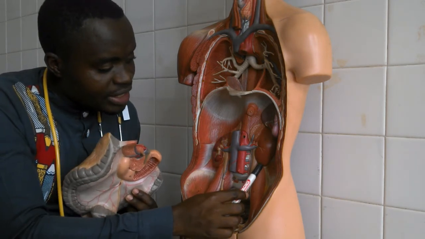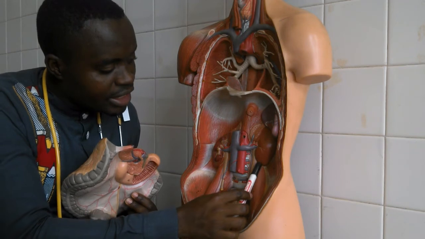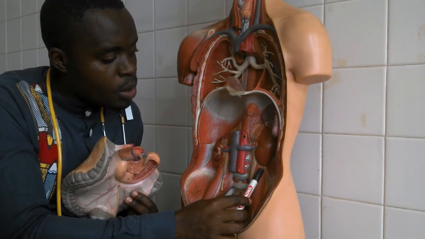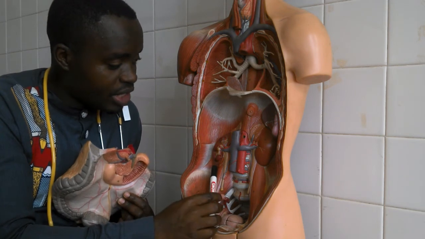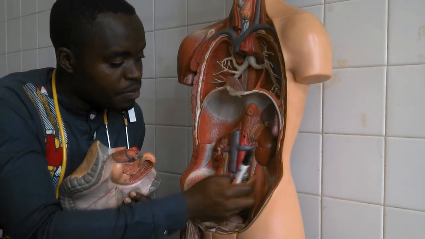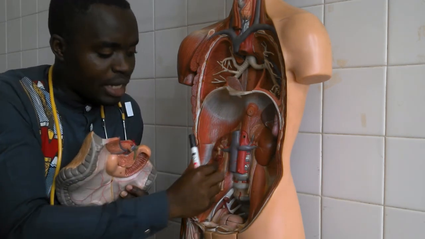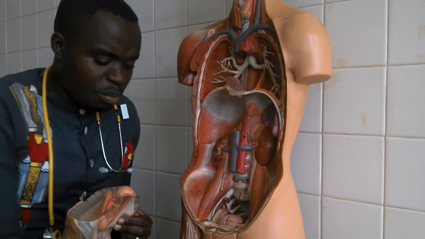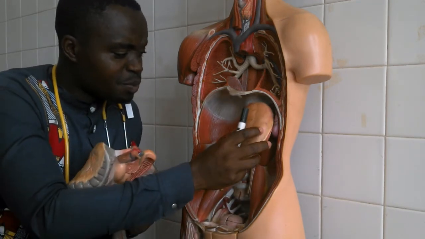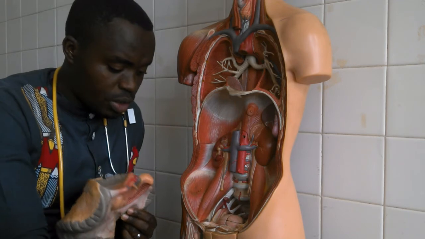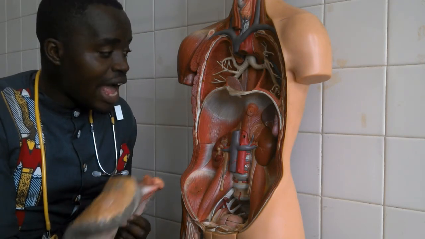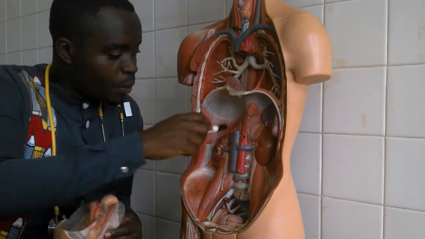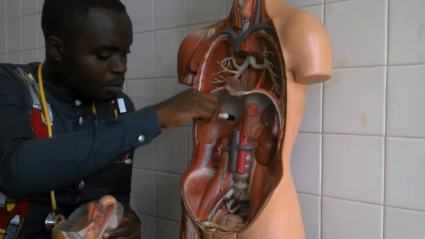Now, as you can see here, the left kidney is more superior than the right one. When I say superior, it is higher compared to this one. Now you may wonder, why is it higher compared to this one? Or why is this one inferior?